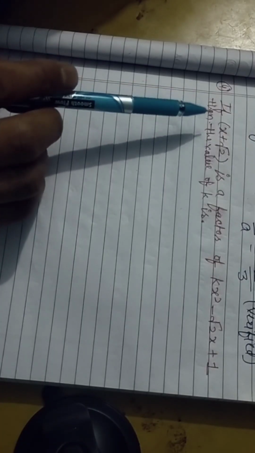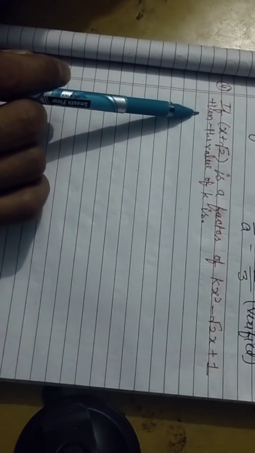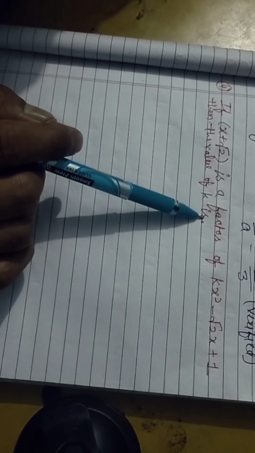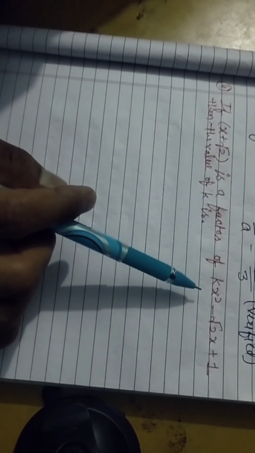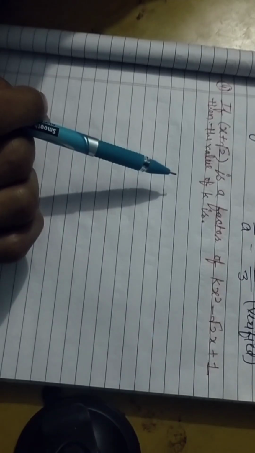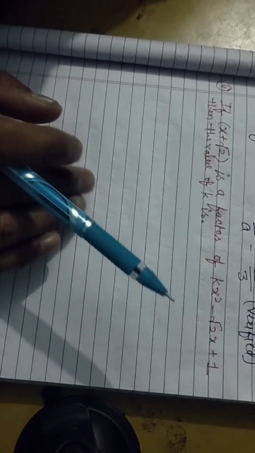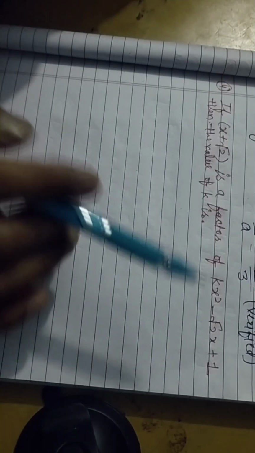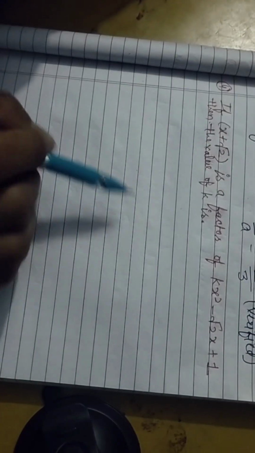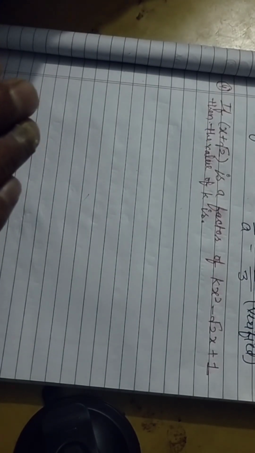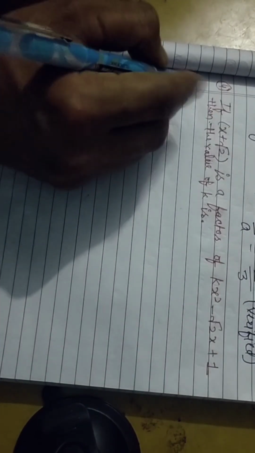Now let's look at this tricky question. If x plus root 2 is a factor of this equation, then the value of k is. We calculate the zeros by putting the whole equation equal to 0, and then we find the factors and put all factors equal to 0 and find all the zeros of that equation. Now we know a factor of this equation, so we put this factor directly equal to 0 and find one of our zeros that will satisfy the equation to make it equal to 0. Let's answer it.